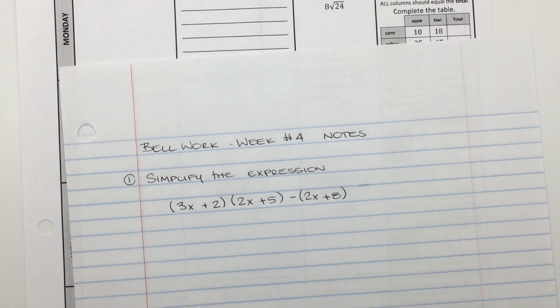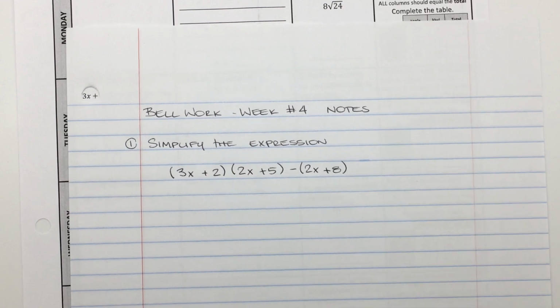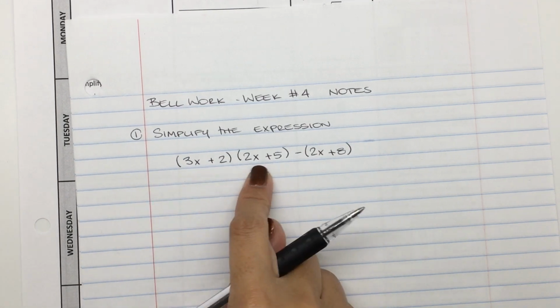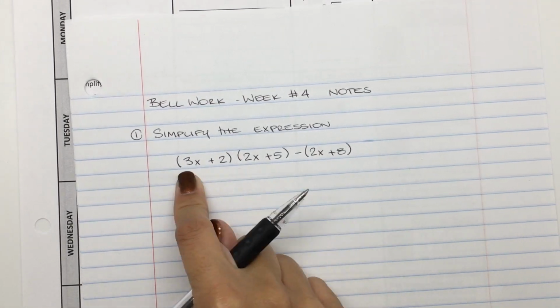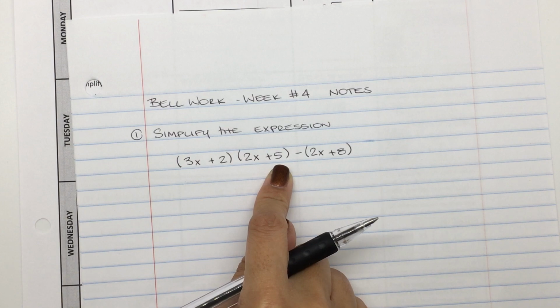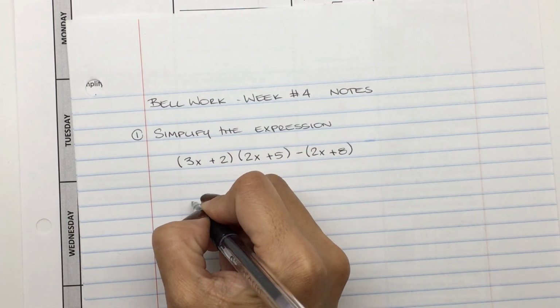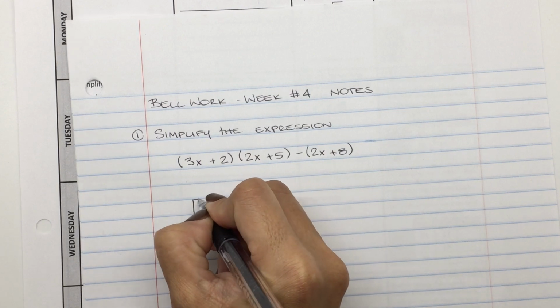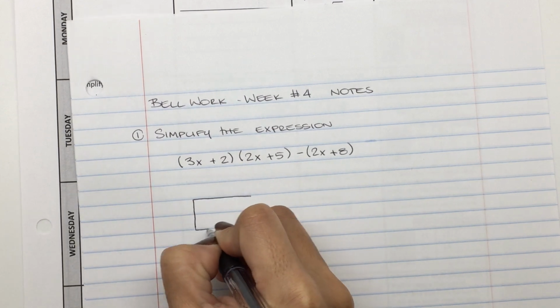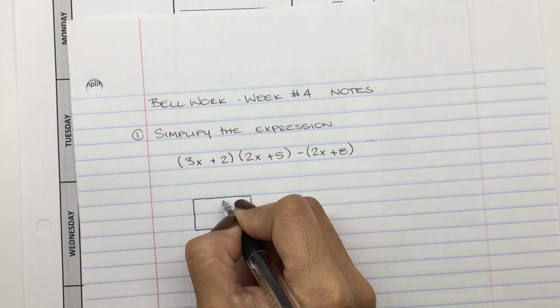And like always, if you guys need extra space, make sure you get an extra sheet of paper to do all your work. Don't try to jam everything in there because sometimes it doesn't fit. Okay, so like I was saying, first we have to do this multiplication of binomials. Whenever we see a multiplication, we automatically have to think about the area method. And I have my little box.